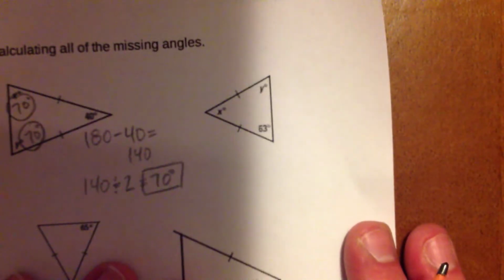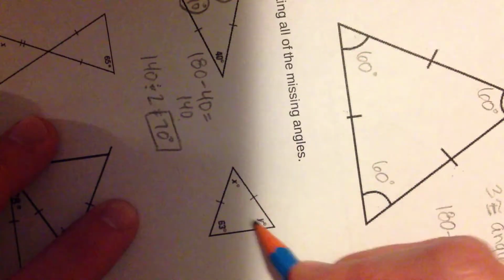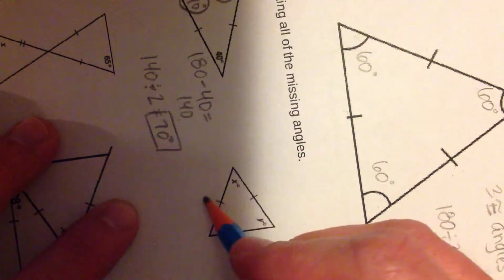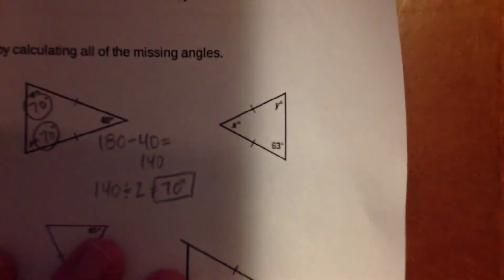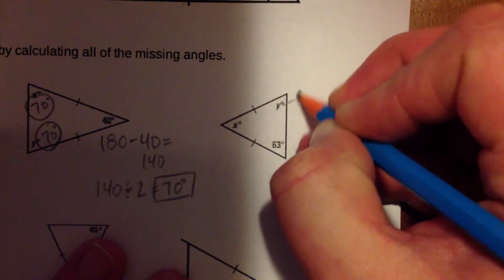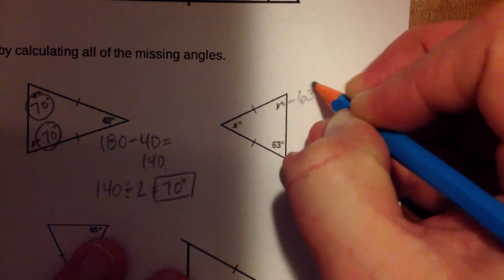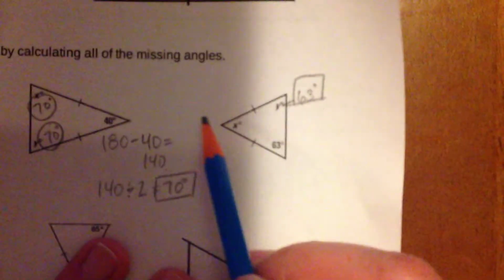Let's look at the next example. Again, tipping the triangle sideways, x is my vertex angle, and 63 and y are my base angles. I know that because they're across from my congruent sides. When I have base angles, they're the exact same measure. So 63 and y are congruent. So y equals 63 degrees. Why? Because it's congruent. Now I need to figure out what x is.